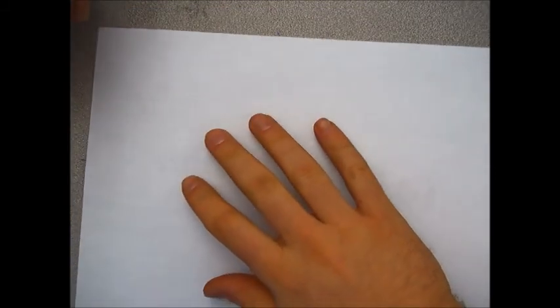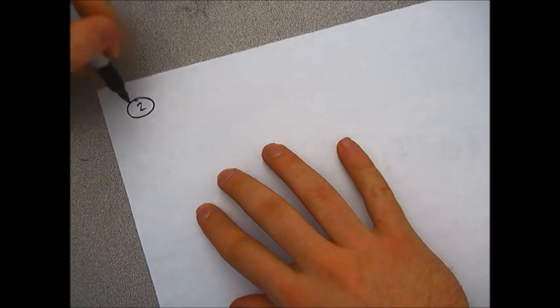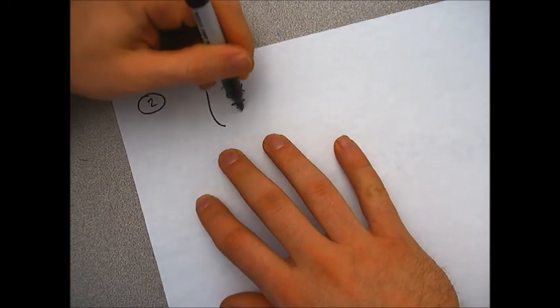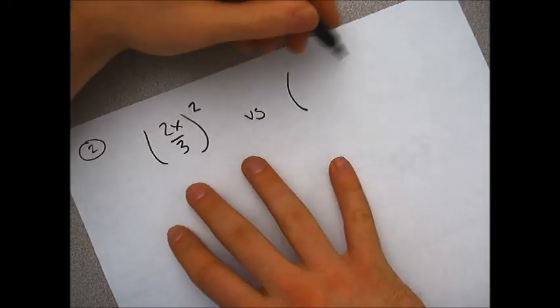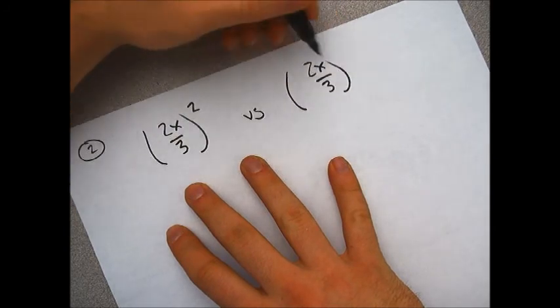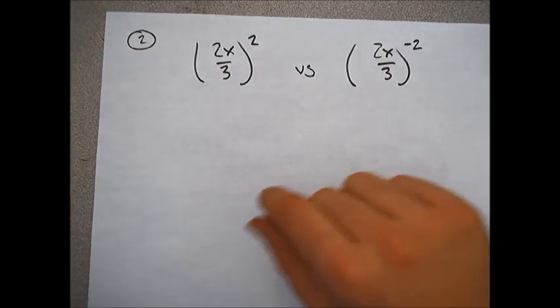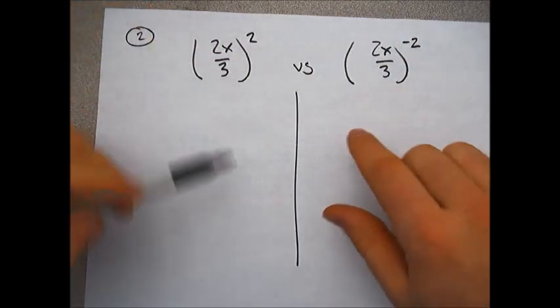Okay, the second problem compares exponents, a positive exponent versus a negative exponent. So if we looked at the problem, let's say we have (2x over 3) squared, and I want to compare this to 2x over 3, same exact thing, but I'm going to raise it to a negative 2 power. So we're going to do both problems here and see if we can compare the difference.